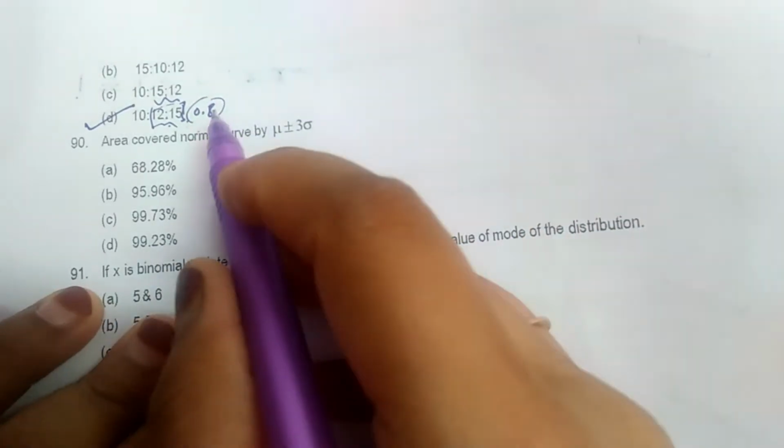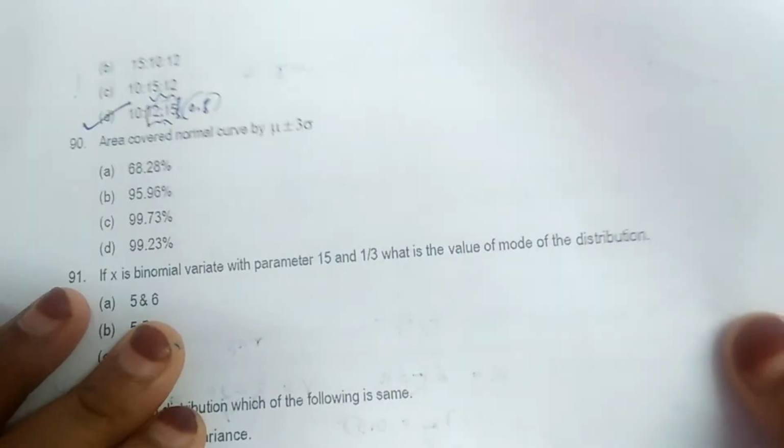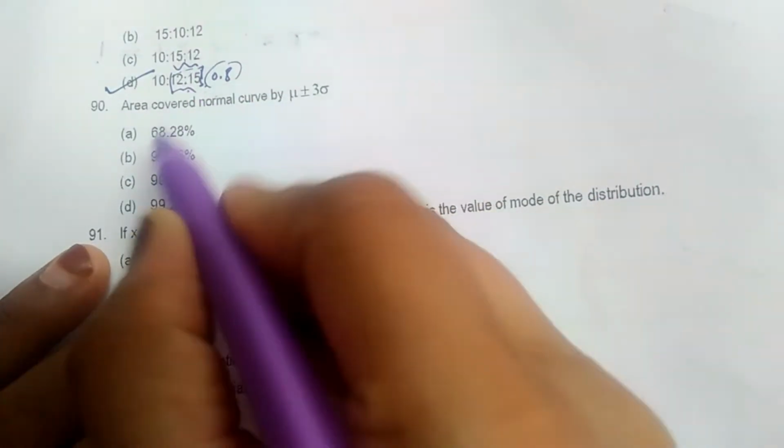This question, this answer has errors, so let's ignore that error. In the exam, I hope they will not give any error in it.